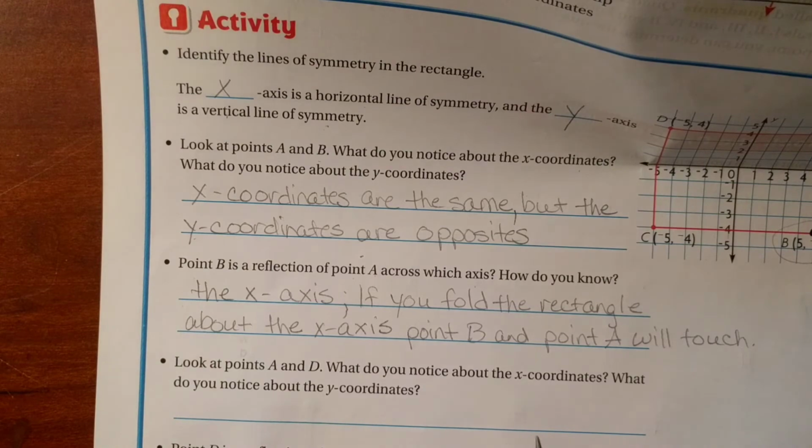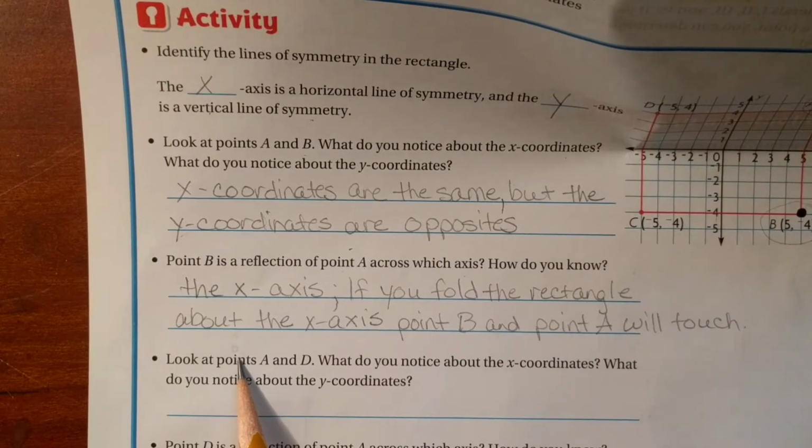Okay, so now we're going to look at points A and D.